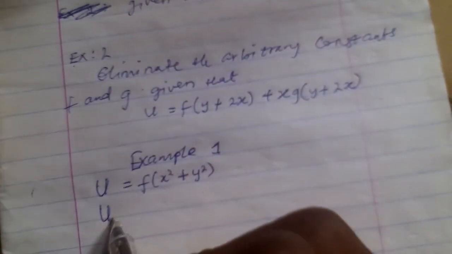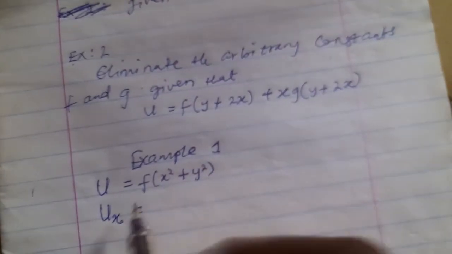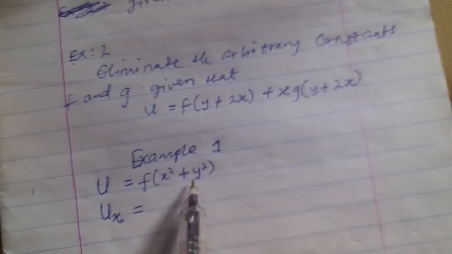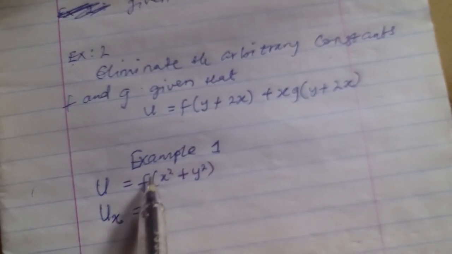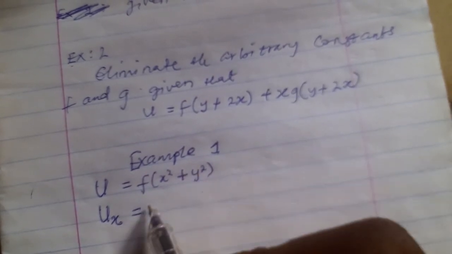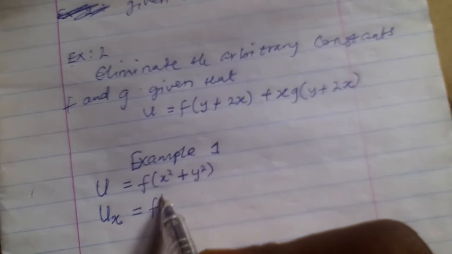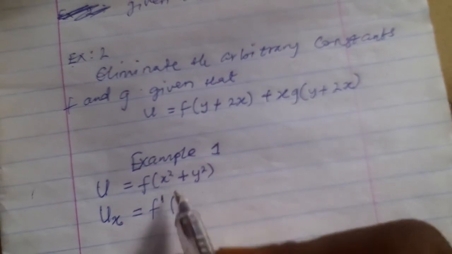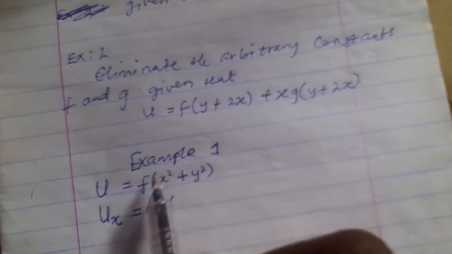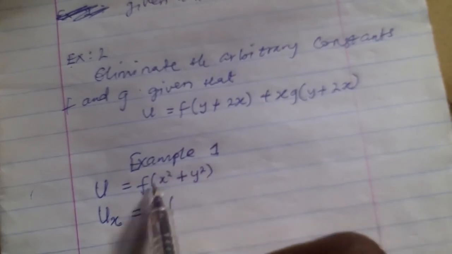we start with u with respect to x. Now, this is a function in a function. So when we differentiate f with respect to x, we have f prime. Remember that this x squared plus y squared is inside f.